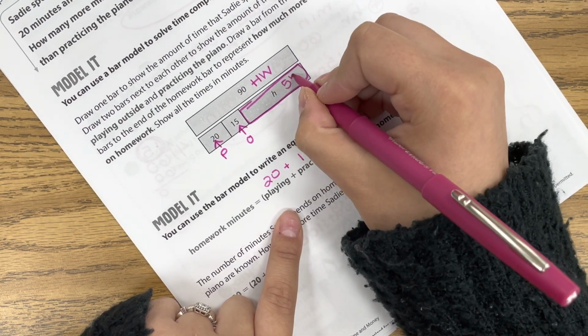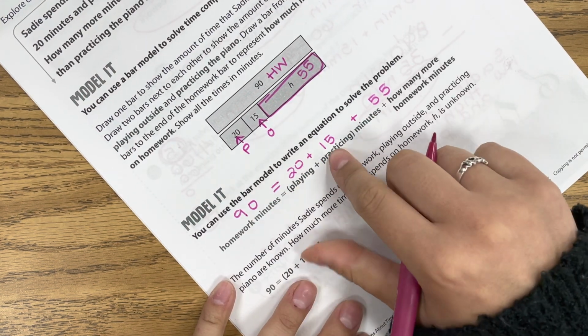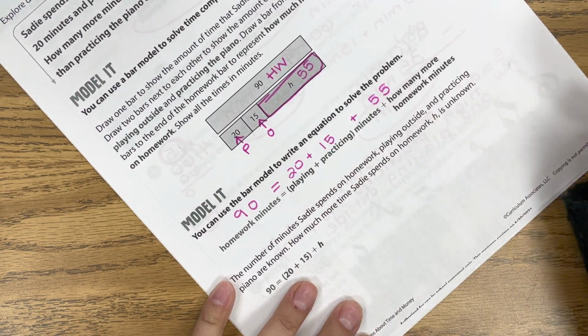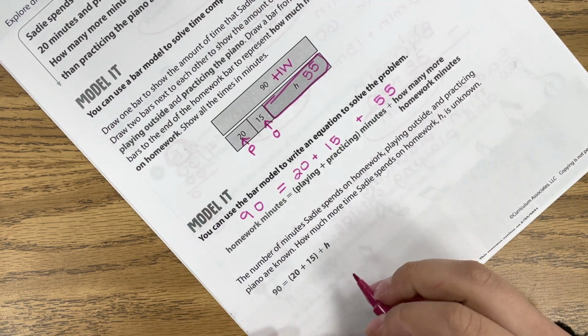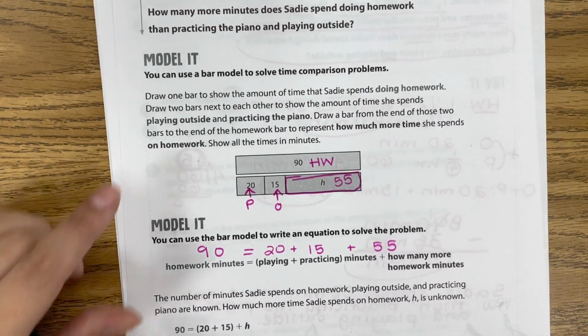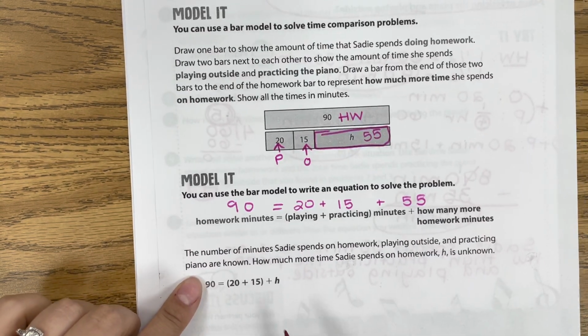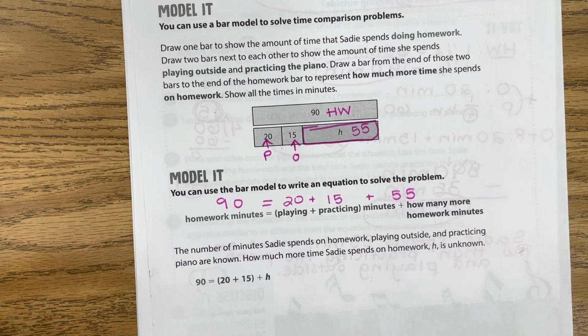We said this would be 55, should all equal 90. And if we do, 20 plus 15 is 35, plus 55 is 90, and we're able to check our work that way too, okay? So using this may help you. It may make more sense to you using a picture. However, the equation could also make more sense to you. It depends on what type of learner you are, okay?